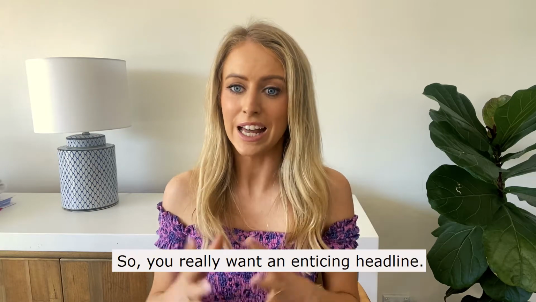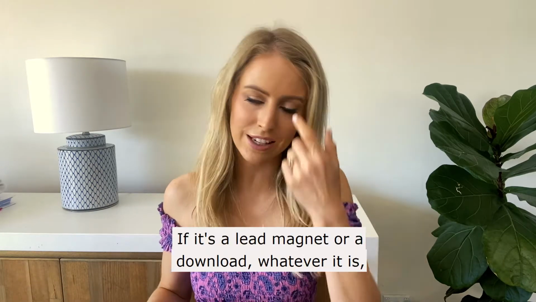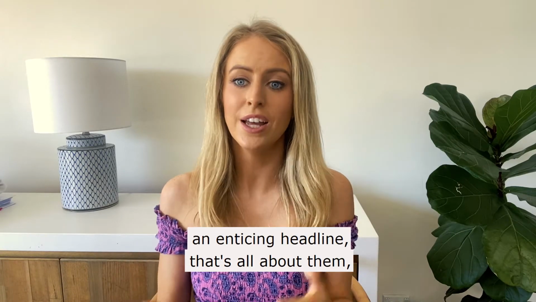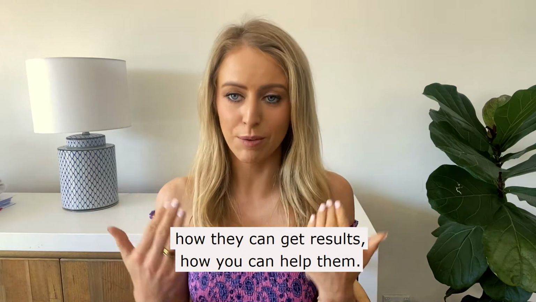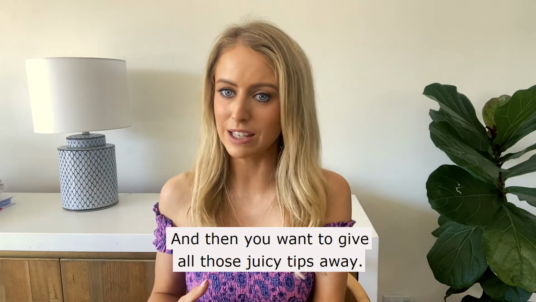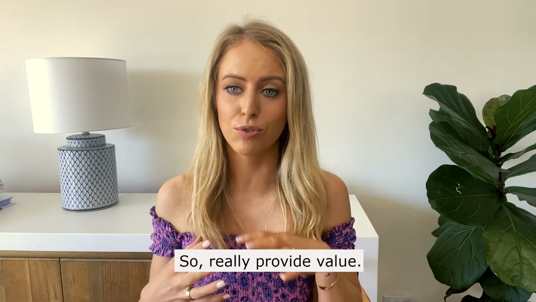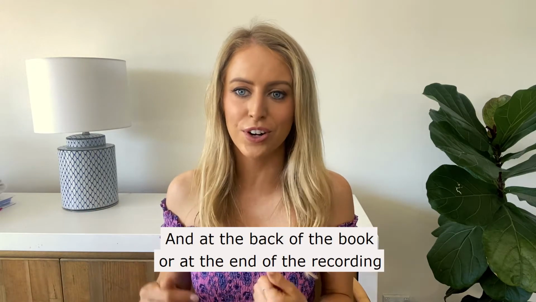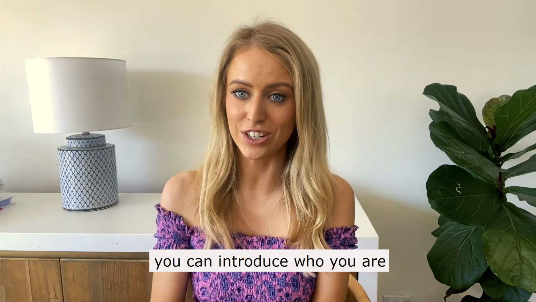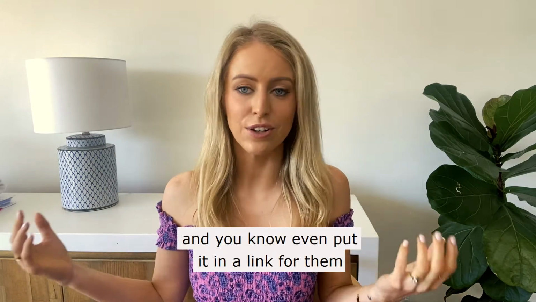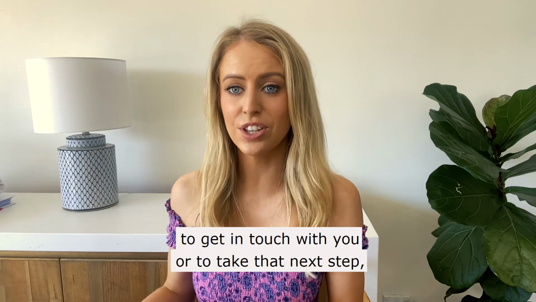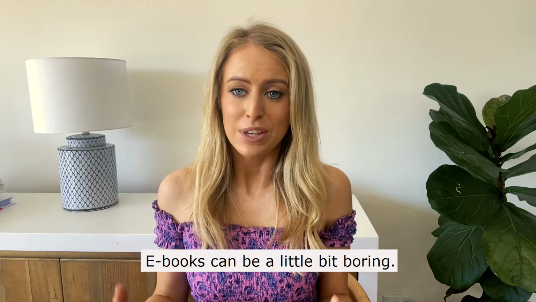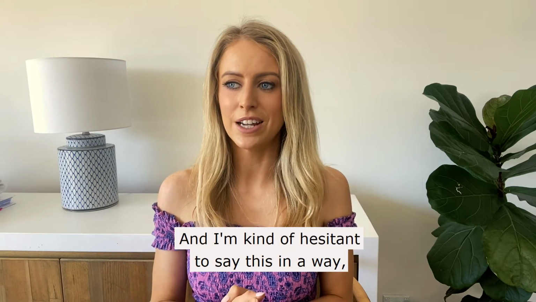So you really want an enticing headline, if it's a lead magnet or a download, whatever it is, an enticing headline that's all about them, how they can get results, how you can help them. And then you want to give all those juicy tips away. So really provide value. Then at the back of the book or at the end of the recording or whatever it is you choose to do, you can introduce who you are and even put in a link for them to get in touch with you or to take that next step. But that comes after.